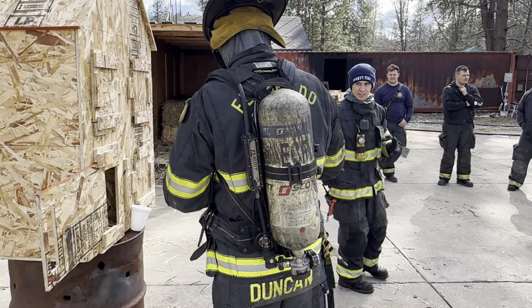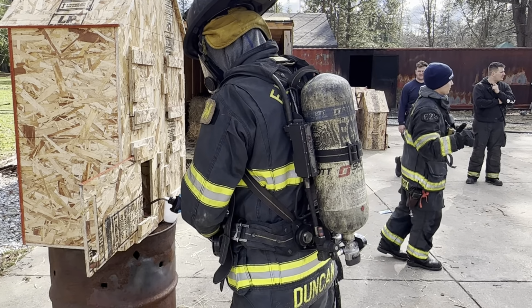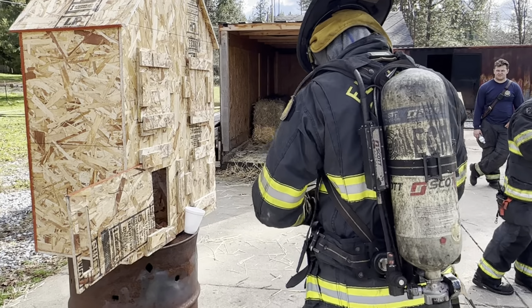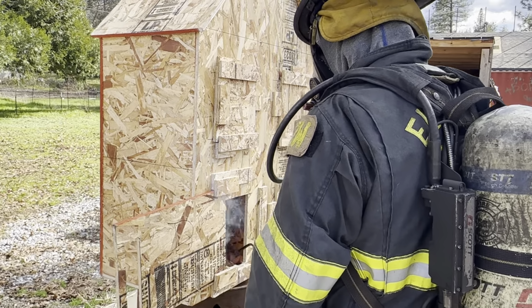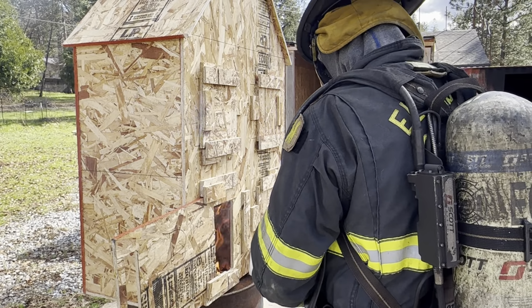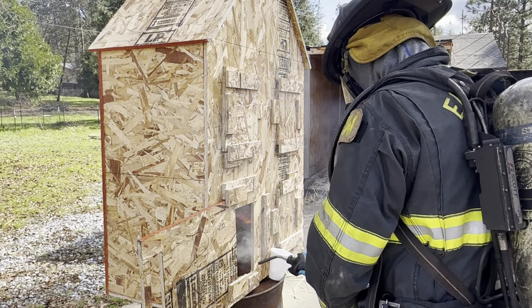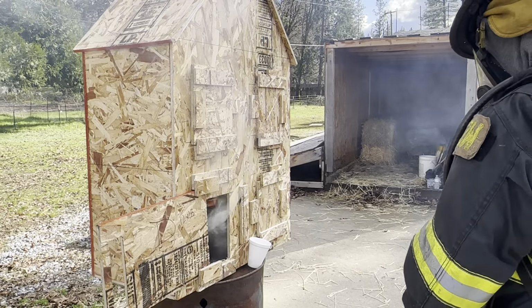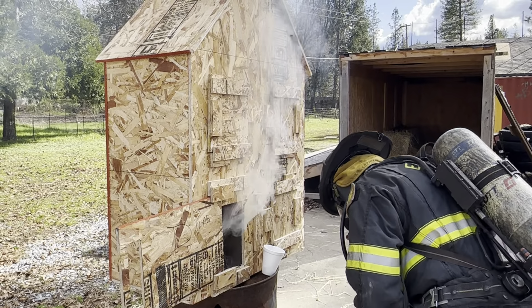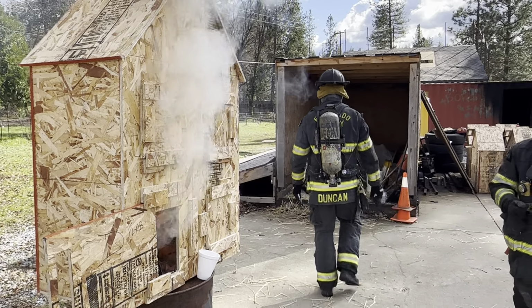Okay. So at the end of this, we're going to start and take a look at the smoke attributes that we're seeing initially, compare it to the end, and then see the involvement of each room and how much damage or little damage is based off of what we see in this demonstration, okay? So we got fire in the hole.